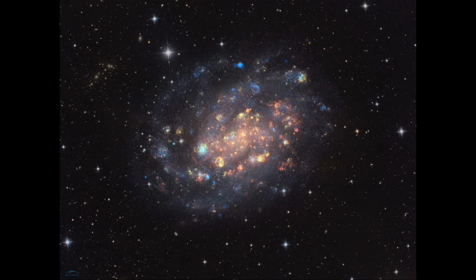Now, what this does when we look at those specific wavelengths is we're highlighting the gas within the galaxy. It is gases that are energized that give off specific wavelengths. Stars themselves give off a broad spectrum, so they emit light at all wavelengths. And therefore, when we look at the light through these filters, we are emphasizing the gas over the stars.